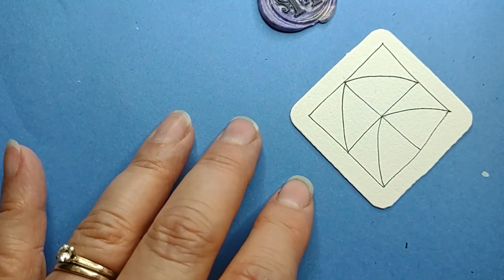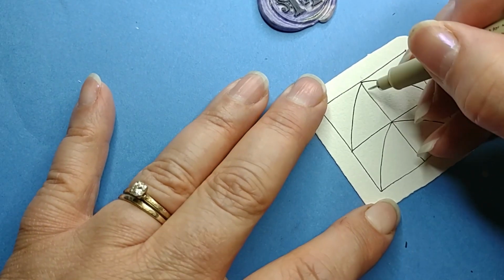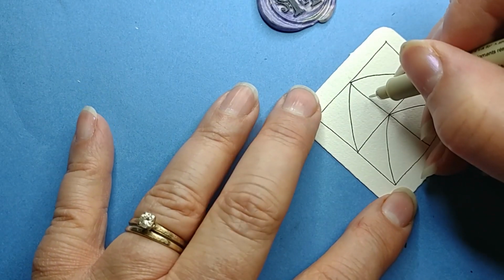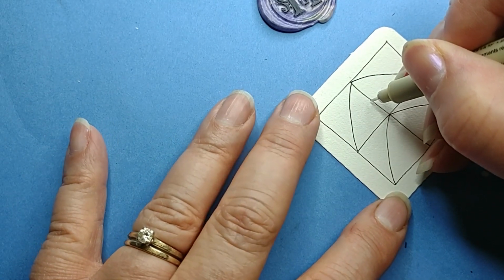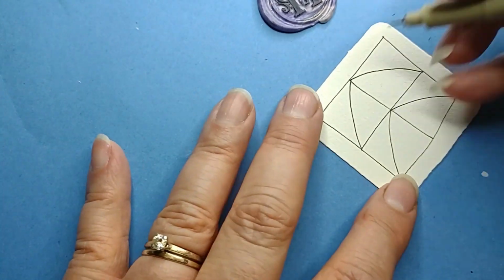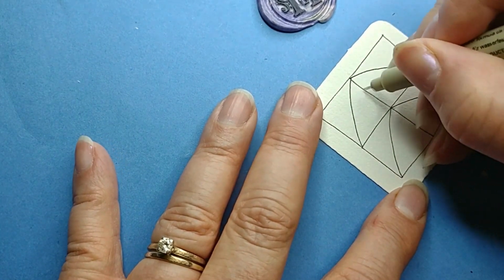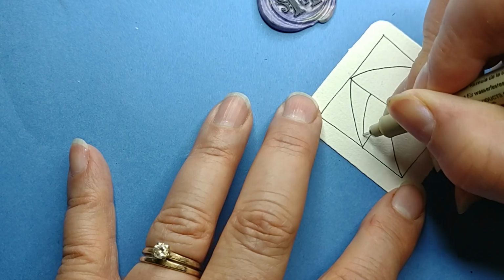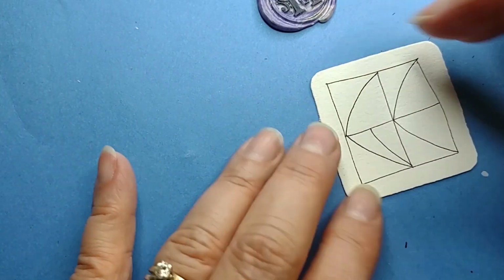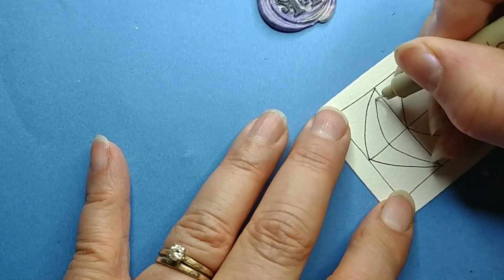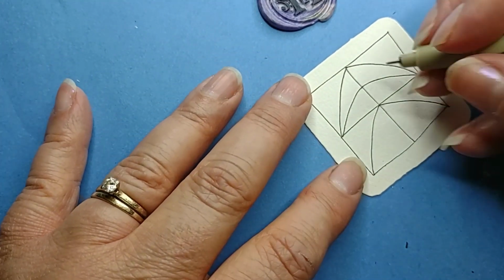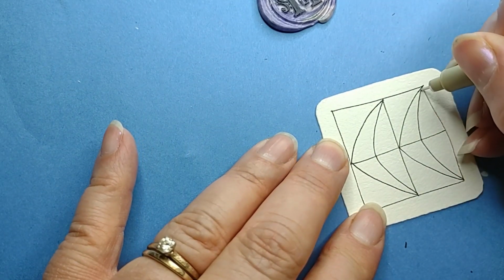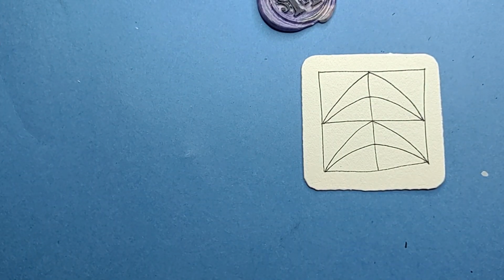All right, next, looking at the grid line here in the middle, we're going to go from the center-ish of that line. You can decide how wide you want this after you've done it, but I found it easiest to go from the middle, and we're going to go to that same corner point. And then on the other side, same idea. And you can see we have a boomerang. Then we're going to do the same thing on the bottom. All right, there we have it.